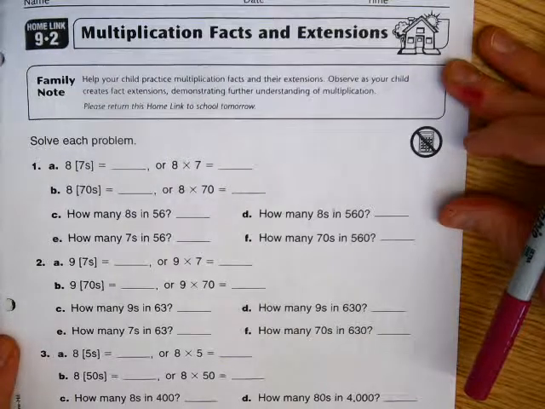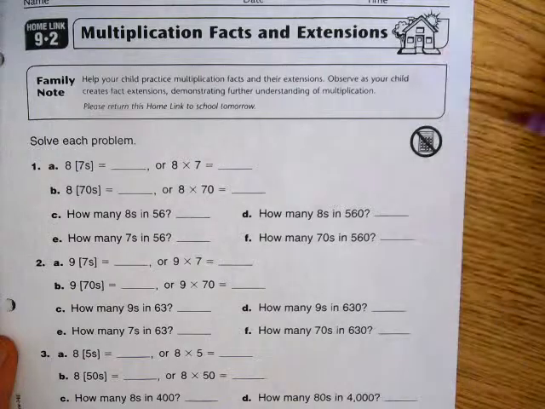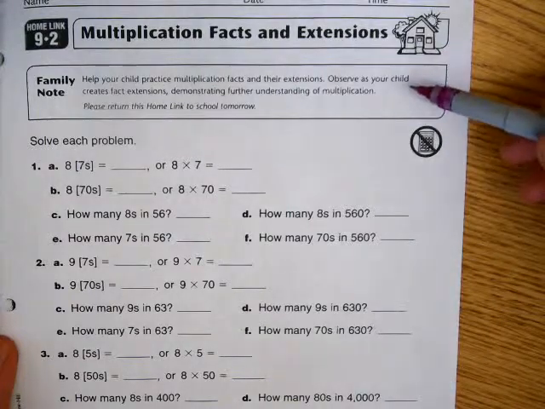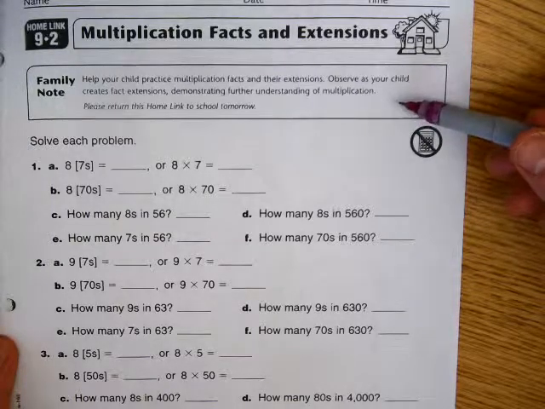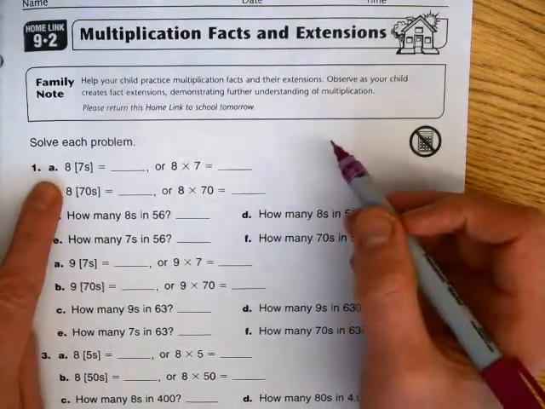This is Homelink 9.2, Multiplication Facts and Extensions for Grade 3 Everyday Math. Help your child practice multiplication facts and their extensions. Observe as your child creates fact extensions, demonstrating further understanding of multiplication. Solve each problem. Okay, this is multiplication.